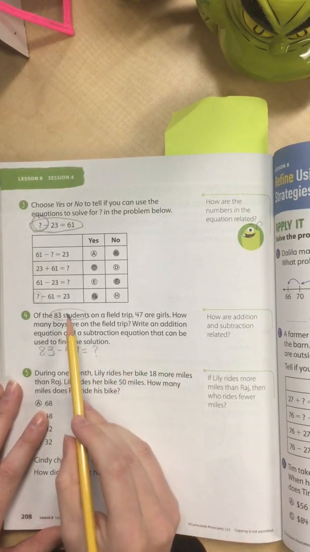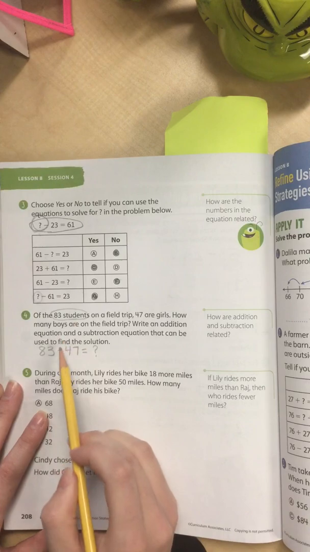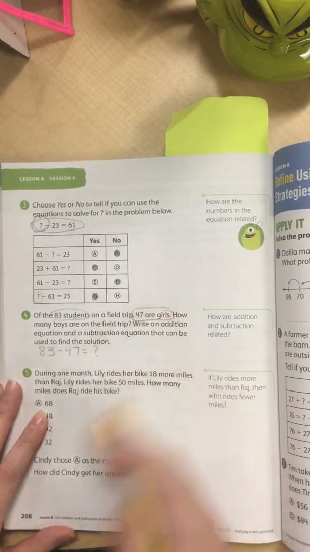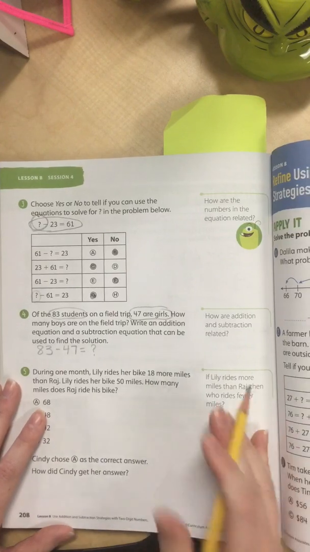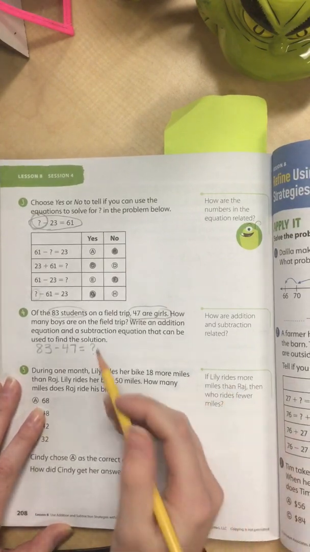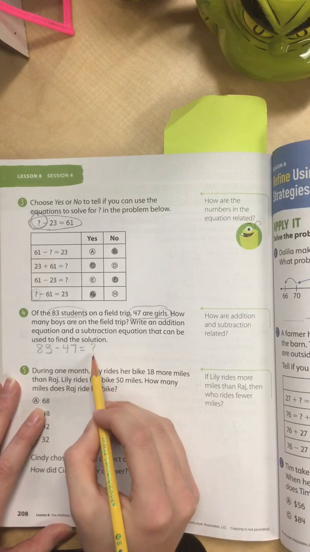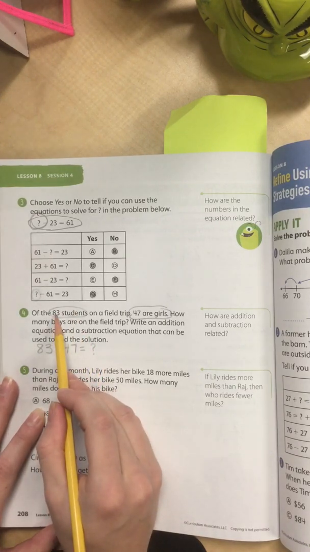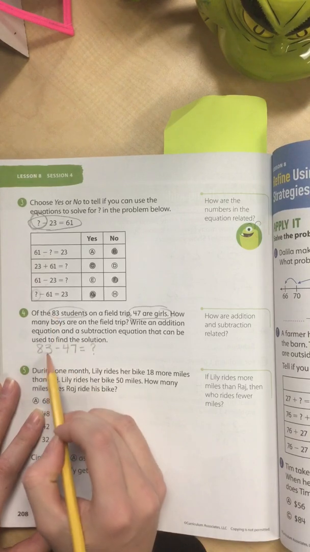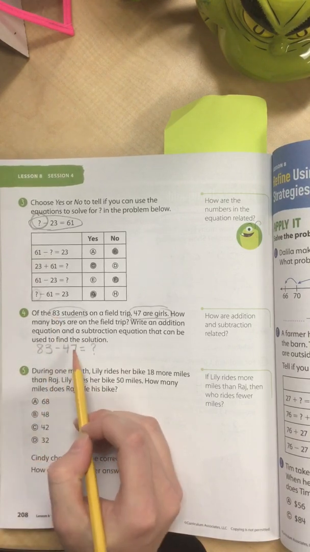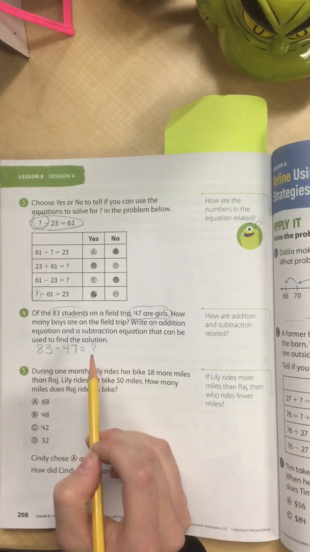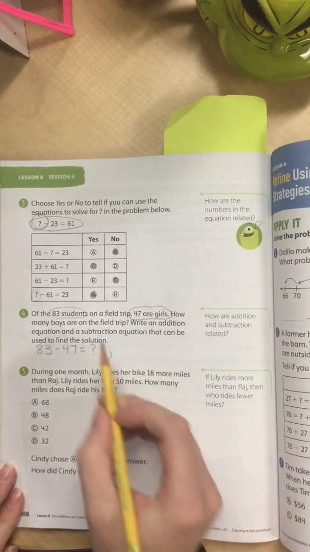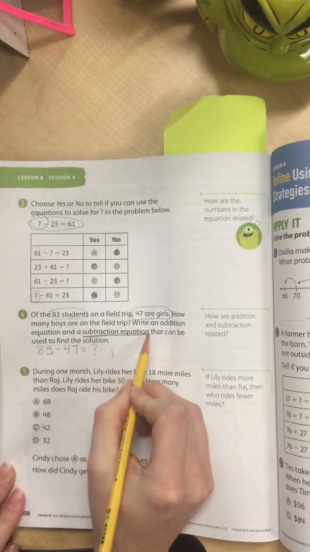I know if I have a total of 83 students, and I take away 47 of them because they told me 47 are girls and the rest are boys, I don't know how many boys I have yet. That's what I have to solve. So I have to have a smaller number because remember, my biggest number is 83. That's how many we have in all. My biggest number comes at the beginning. I'm going to subtract my smaller number to get my other smaller number. So we have one equation down. We have a subtraction equation.